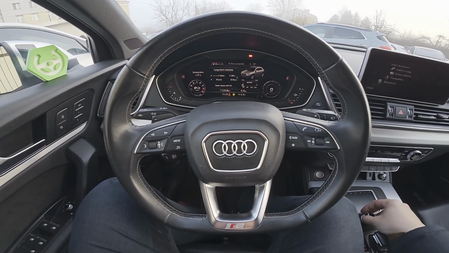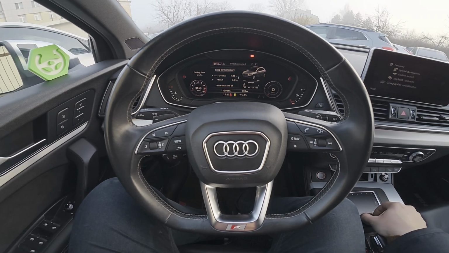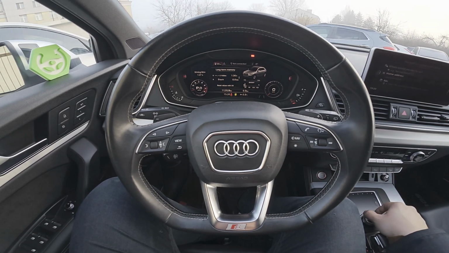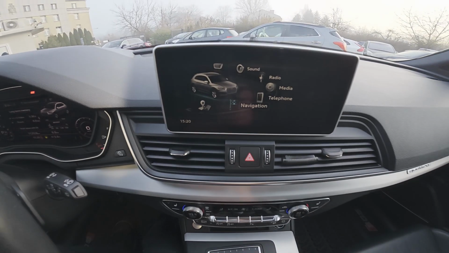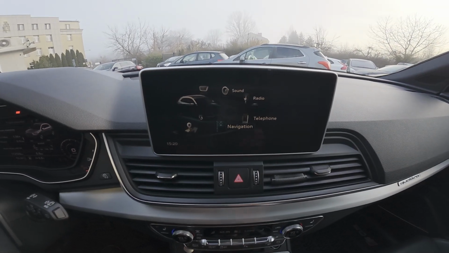Audi SQ5. In this video I'll show you how to navigate to points of interest. In the beginning, take a look at the screen display, and from the My menu let's go to navigation.